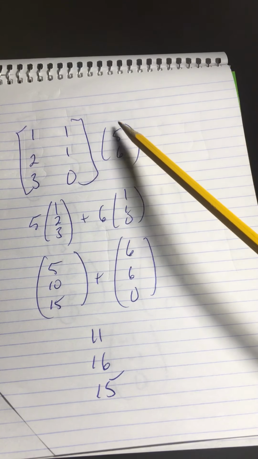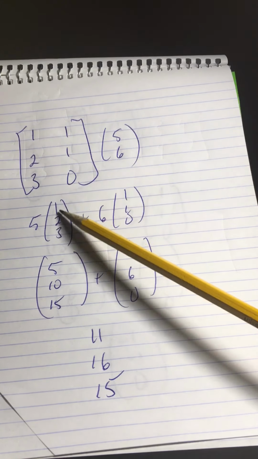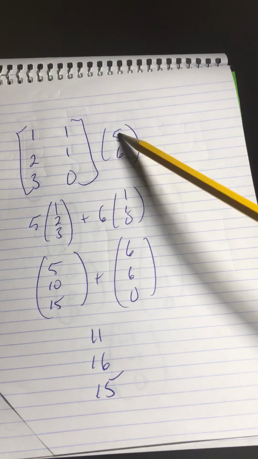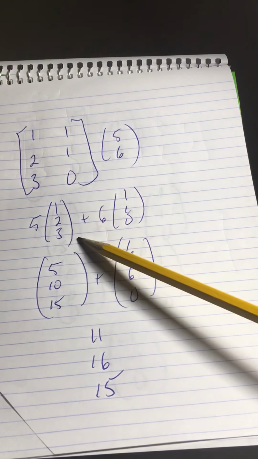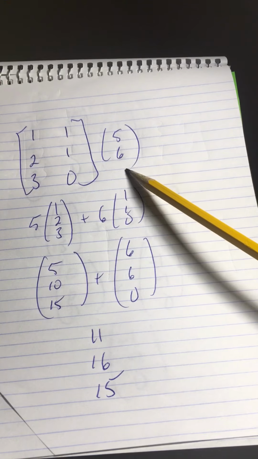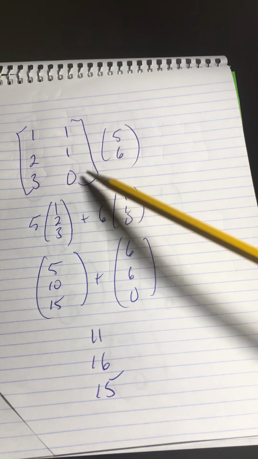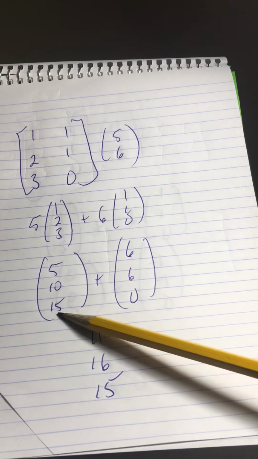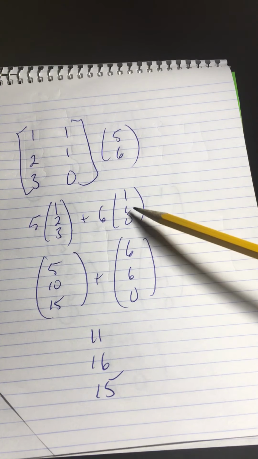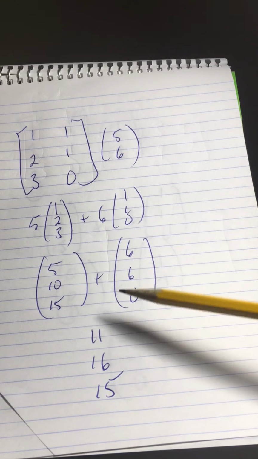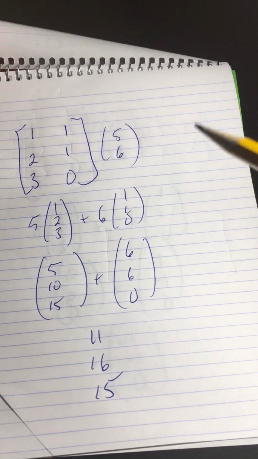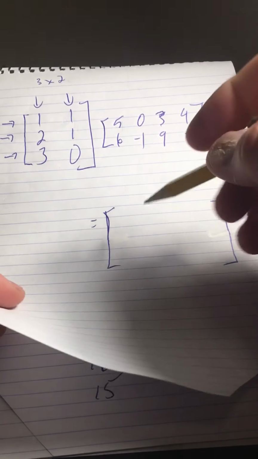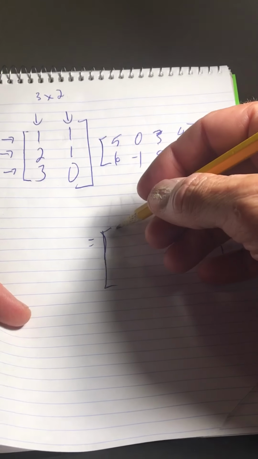And the way you do that is you go first entry times first column, like we did before. See, the 5 is the first entry in the input times the first column in the function, plus the second entry in the input times the second column in the function. So I quintuple everything here, 5, 10, 15. I sextuple everything here, 6, 6, 0. Then I add, so I get 11, 16, 15.